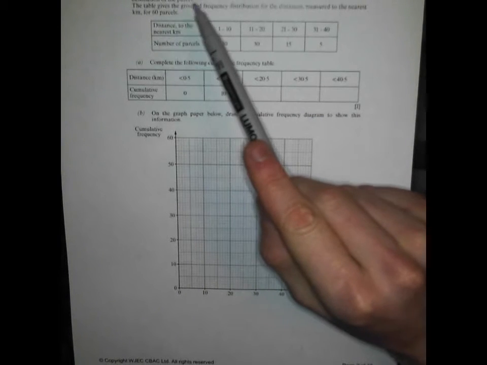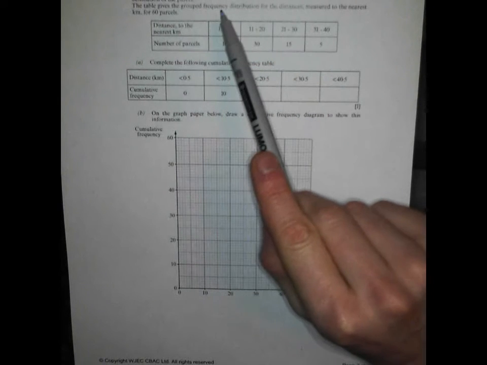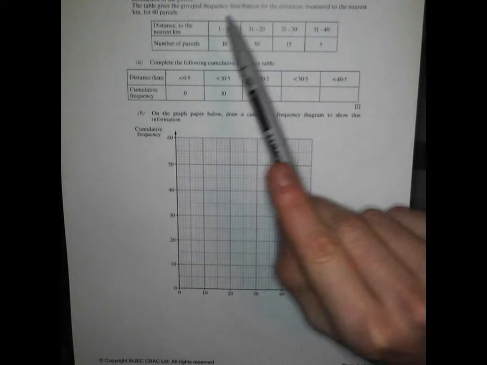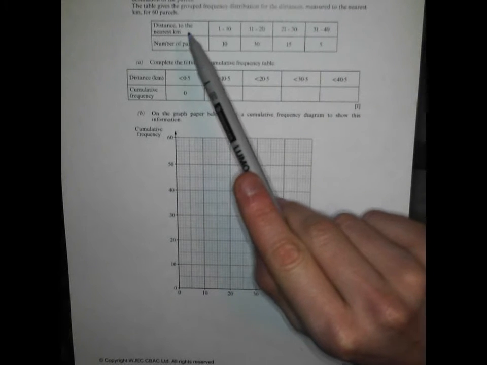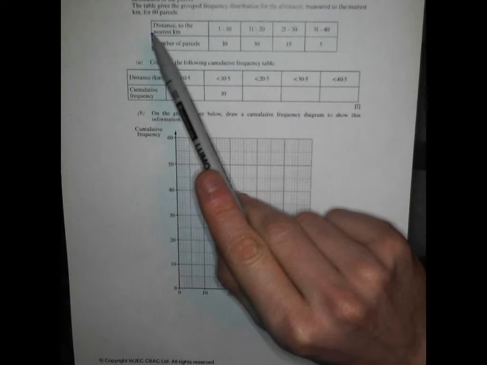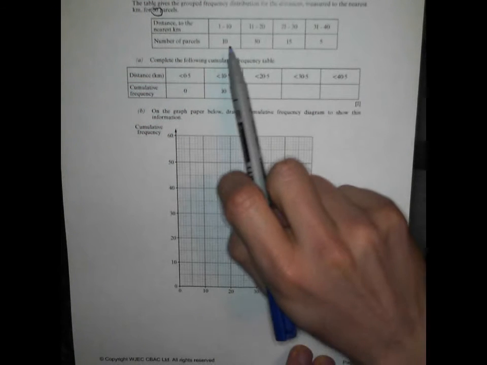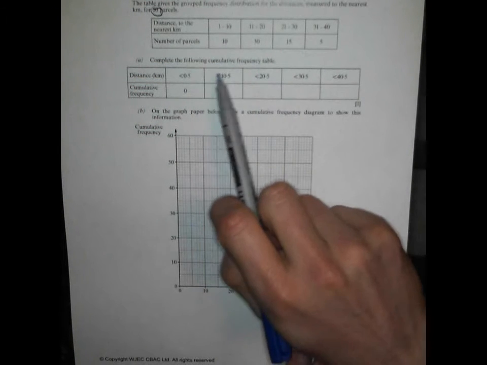A company is considering changes to its price list for delivering parcels. The company is considering a charge based on the distance between the warehouse and the destination of the parcel. The table gives a grouped frequency distribution for distances measured to the nearest kilometre for 60 parcels. I'm going to put a little circle around that. Always good if they give you a total in a question. So there's your distances. Complete the cumulative frequency table.